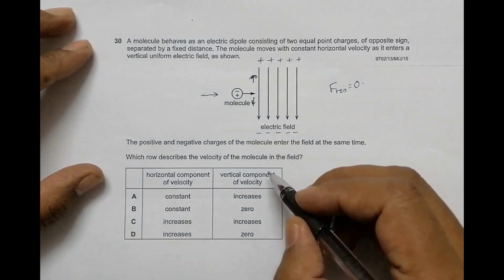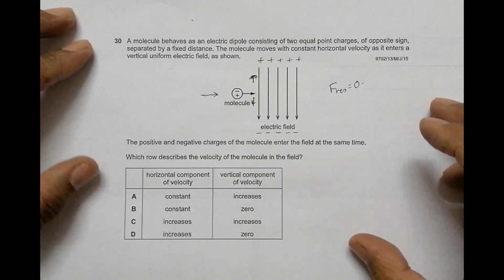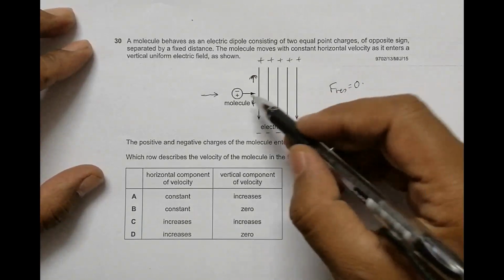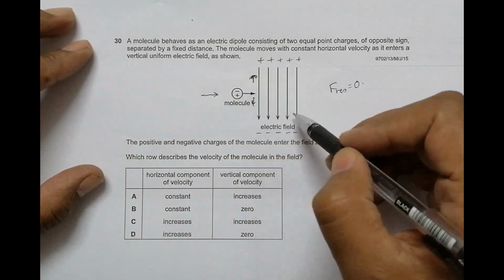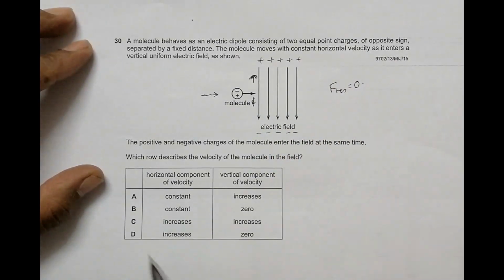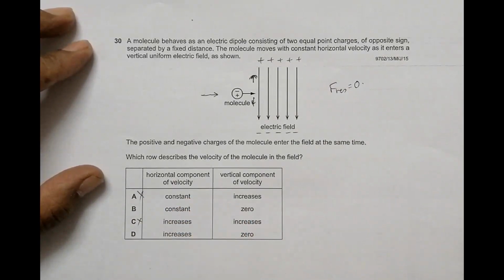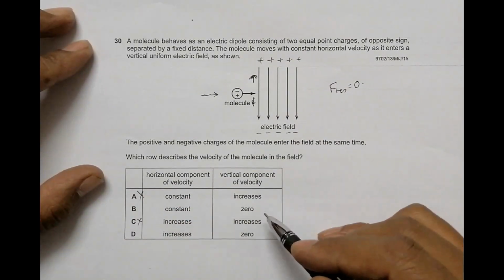So that means the vertical component of velocity will be 0. It neither goes like this, nor goes like this. So the vertical component of velocity should be 0. That means B and D are there, and A and C disqualify in the very beginning. A and C disqualify, only B and D remain.